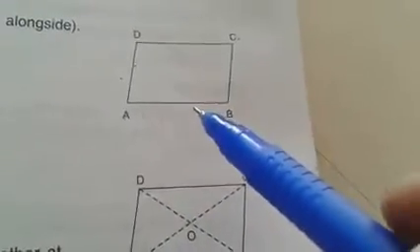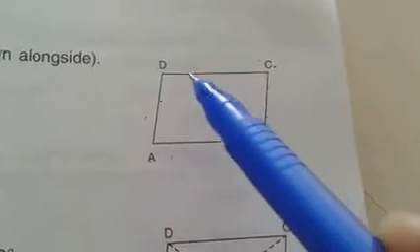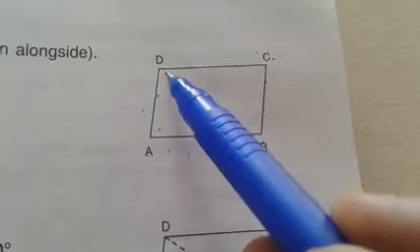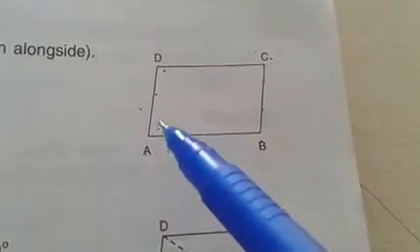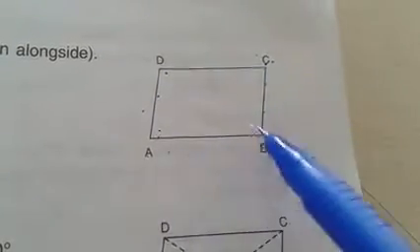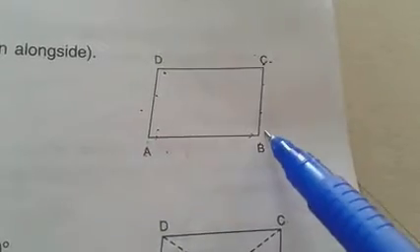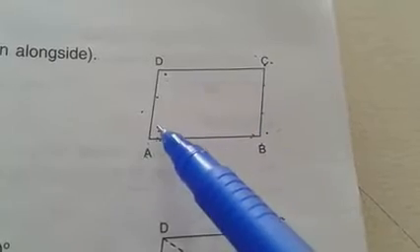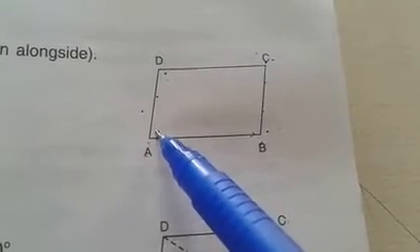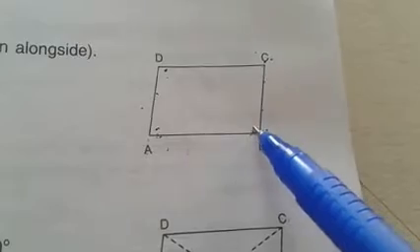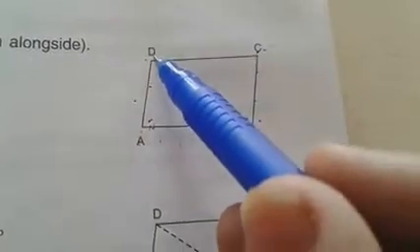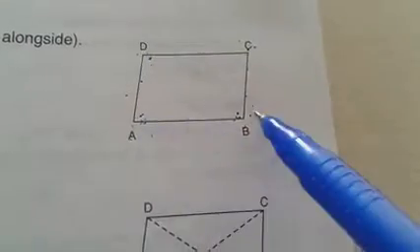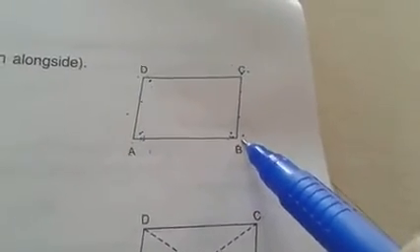Adjacent angles are supplementary. What are adjacent angles? Adjacent angles means angle A and angle D. Now A and C are opposite, but angle A and angle B are adjacent. Angle A and angle D are adjacent, meaning the next angle to A is either D or B. So we say that angle A plus angle D is 180 degrees and angle A plus angle B is also 180 degrees.